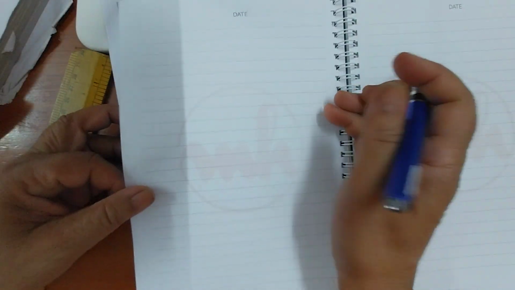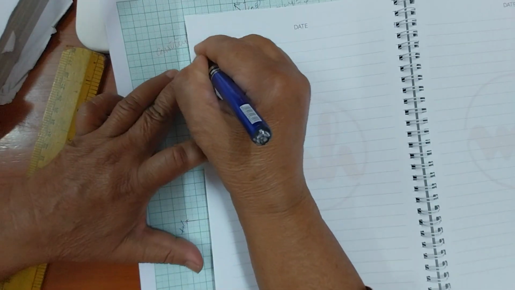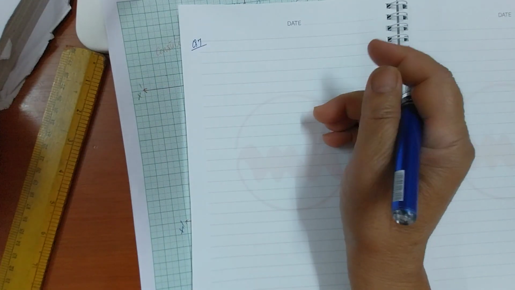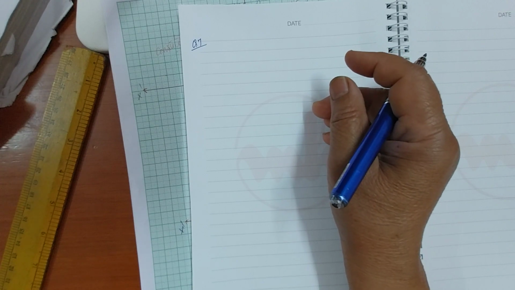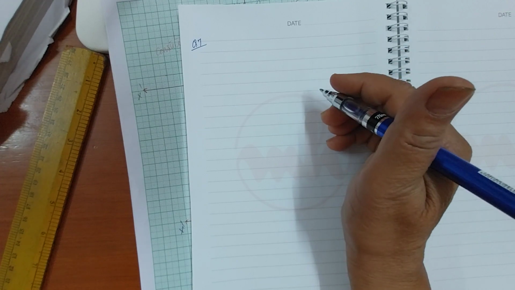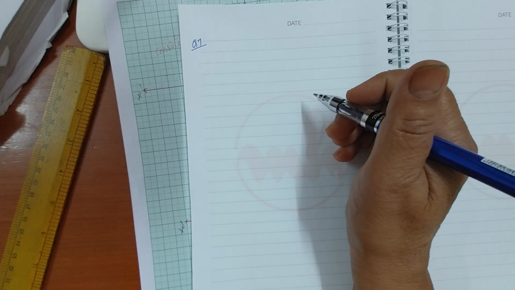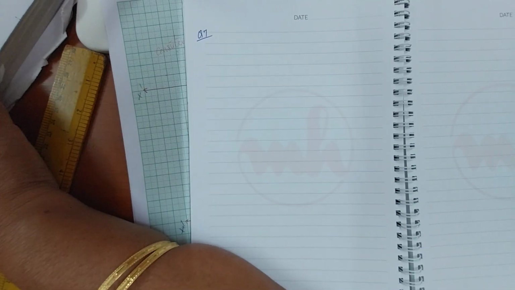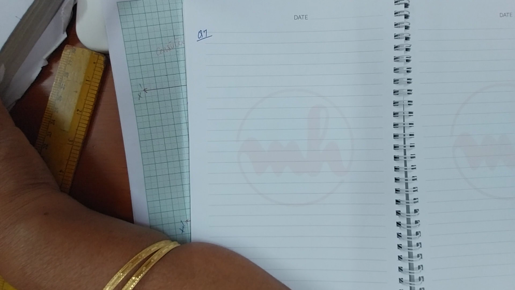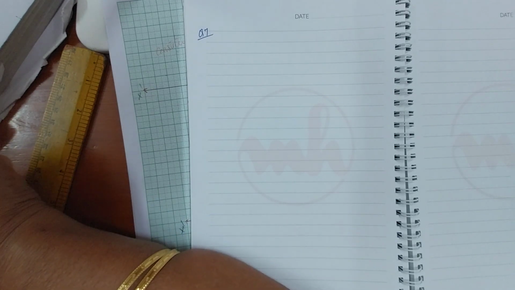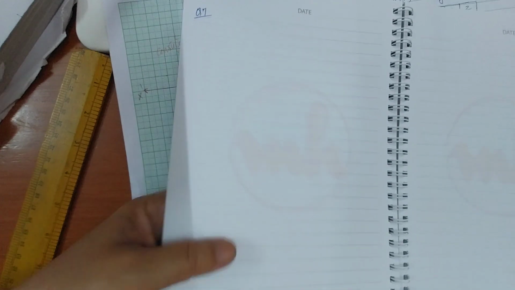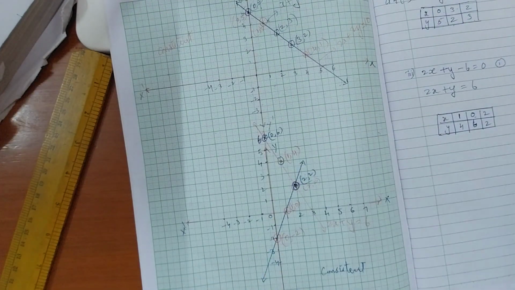Now let's move on to the last question here, question 7 of exercise 3.1. Draw the graphs of the equation x minus y plus 1 is equal to 0 and 3x plus 2y minus 12 is equal to 0. Determine the coordinates of the vertices of the triangle formed by these lines and the x-axis and shade the triangular region. So here again we have to come to the graph.